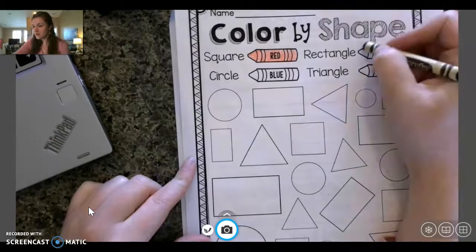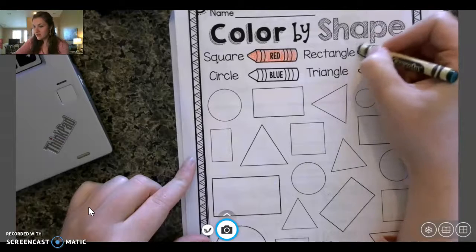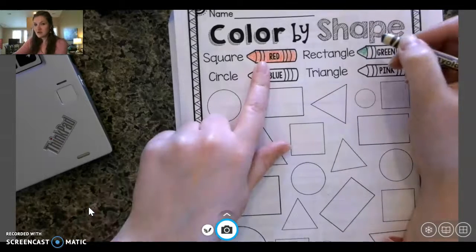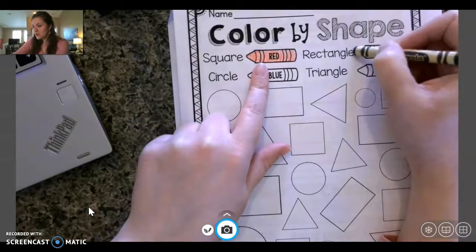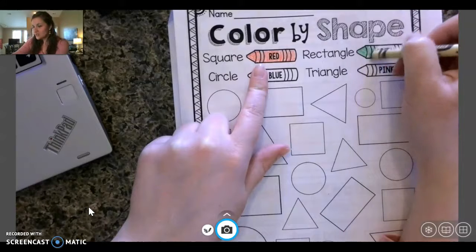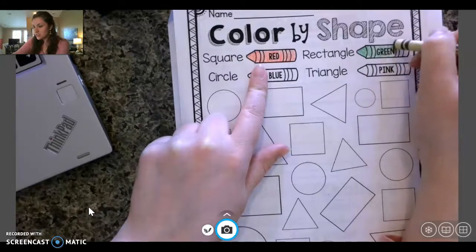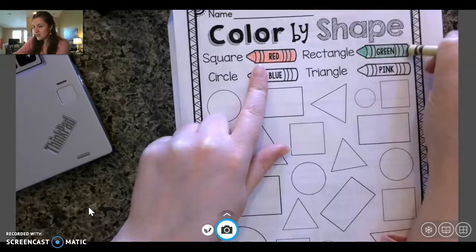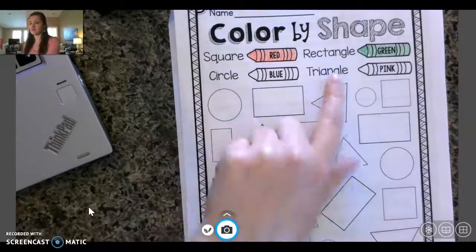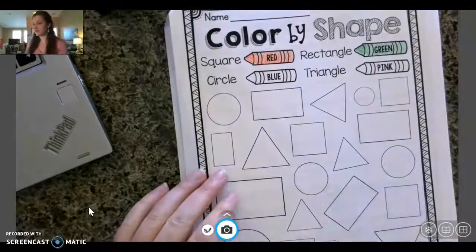So remember, squares are a special type of rectangle, but they are going to get their own color here. So all the rectangles that are not squares, you are going to color with green. Okay, so rectangles are green.